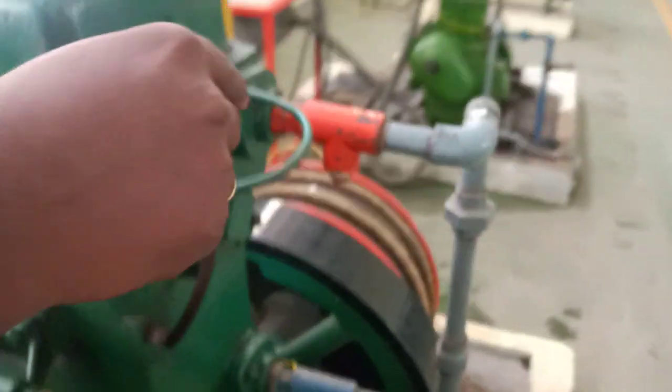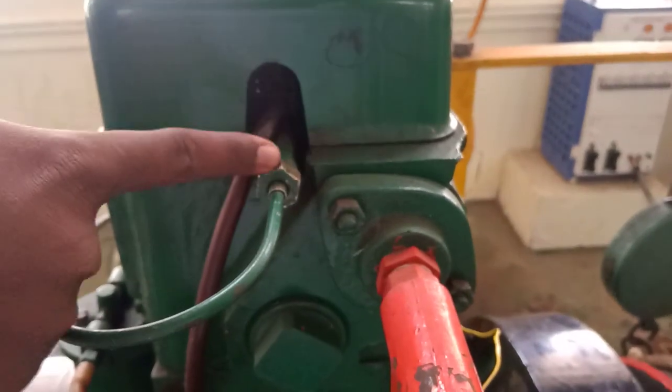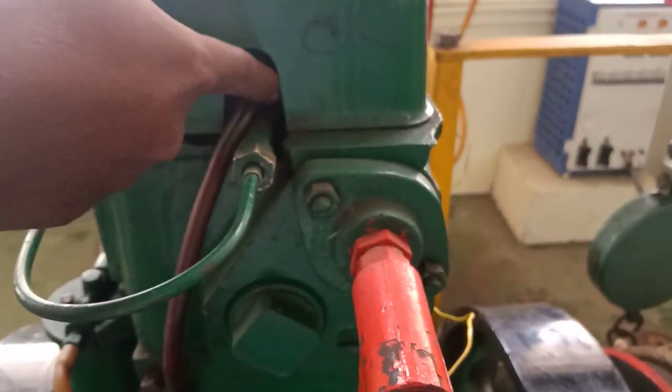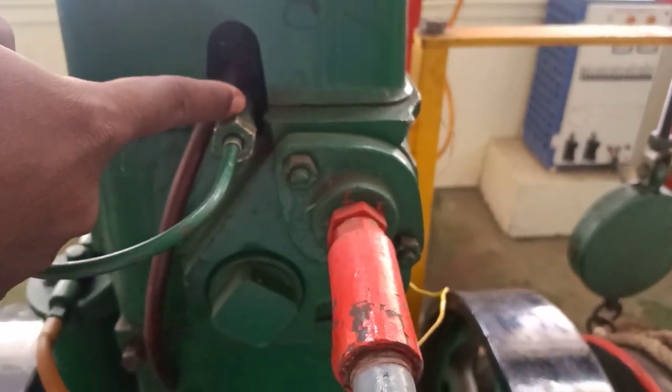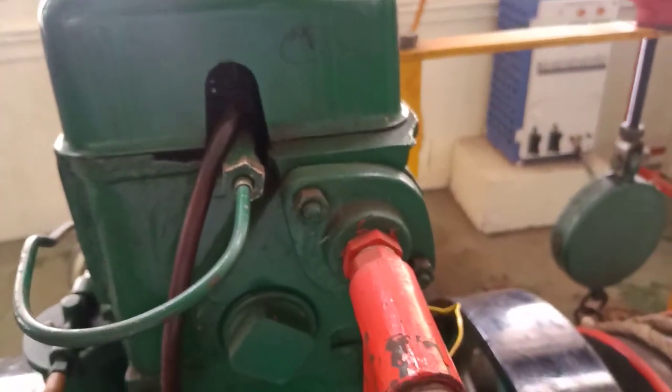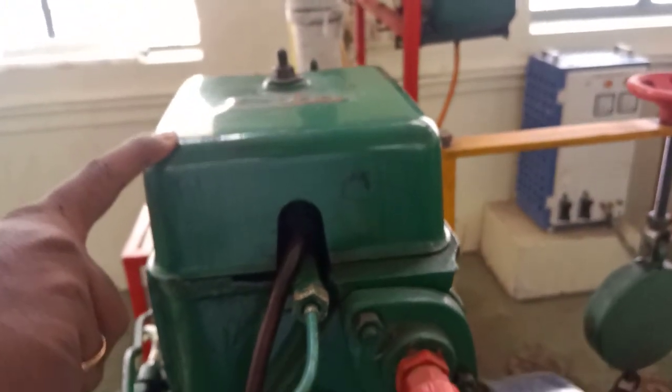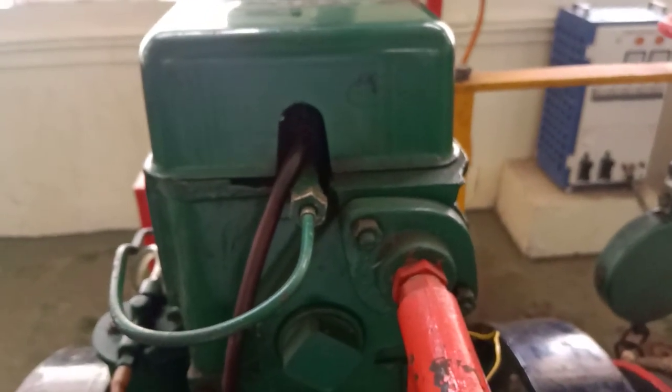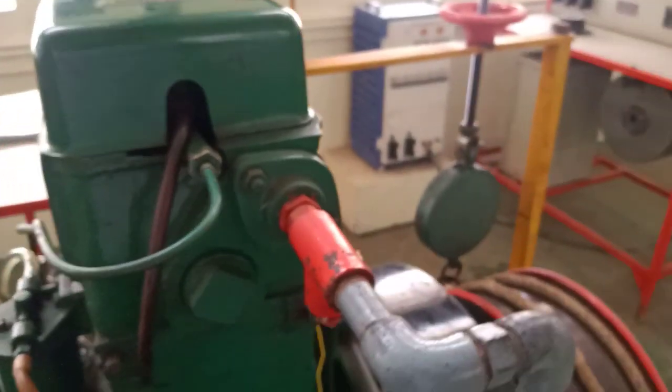Then the fuel comes directly to the fuel filter. After that, it goes to the fuel pump, and then to the fuel injector. In a diesel engine, we use an injector to inject the fuel. Here the injector is there. Then the process of combustion will start. The 4-stroke engine has suction, compression, power and exhaust strokes.